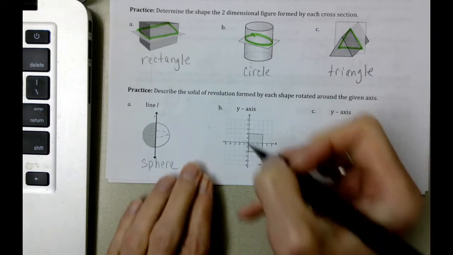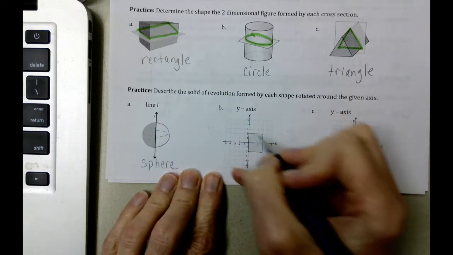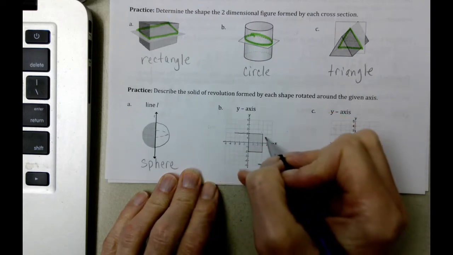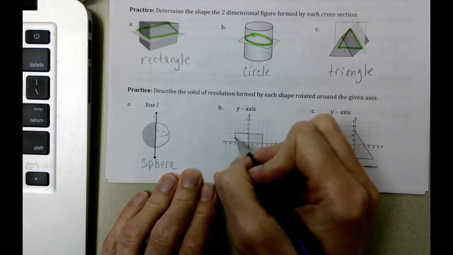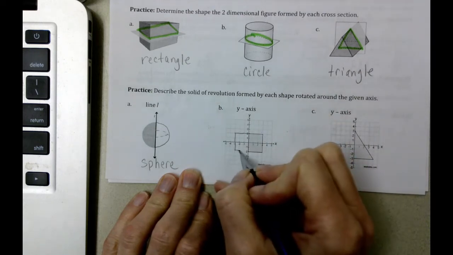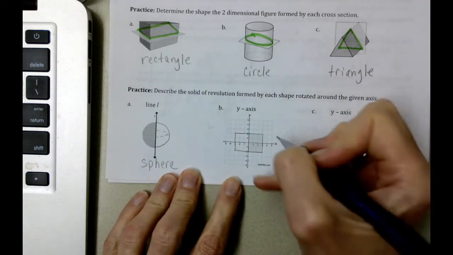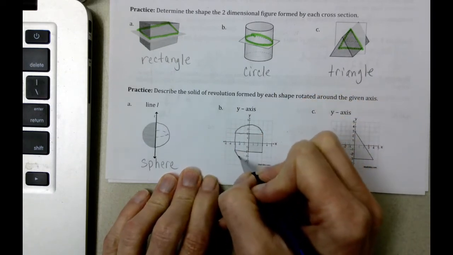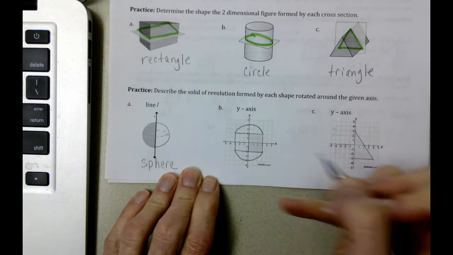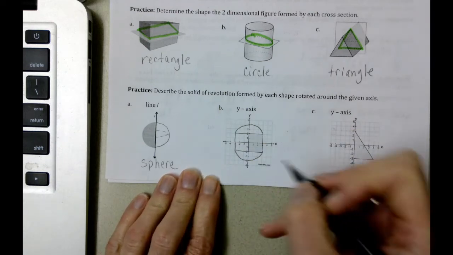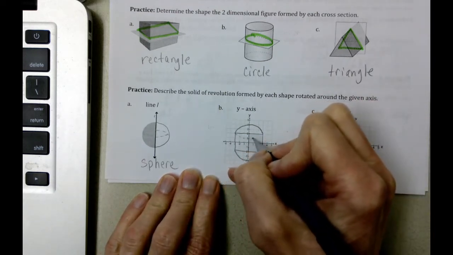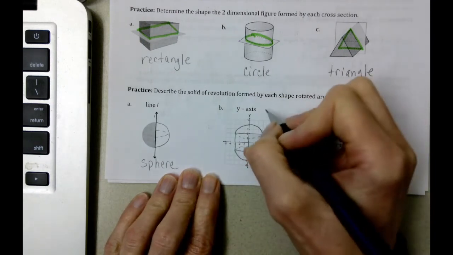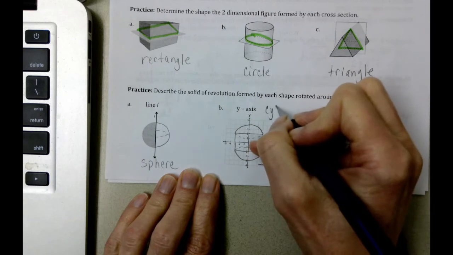On letter B, if we've got 1, 2, 3 here, so when we copy 1, 2, 3, and 1, 2, 3, 4, and then what happens is we're going to connect the corners here, connect the corners here. You might be able to see it already, but if you can't, I can add in this much here, and what we have is a cylinder.